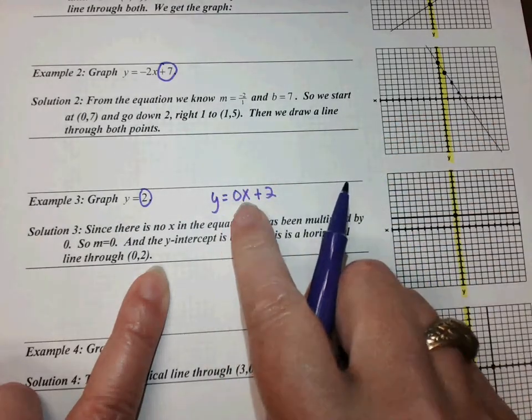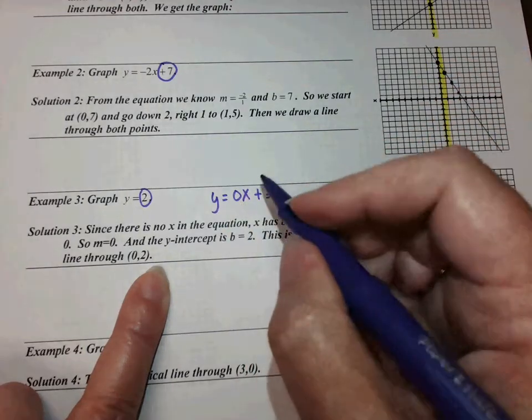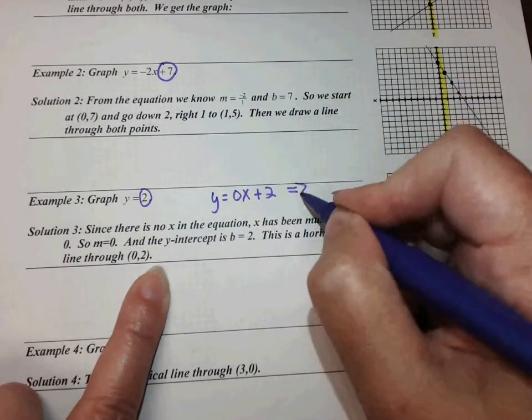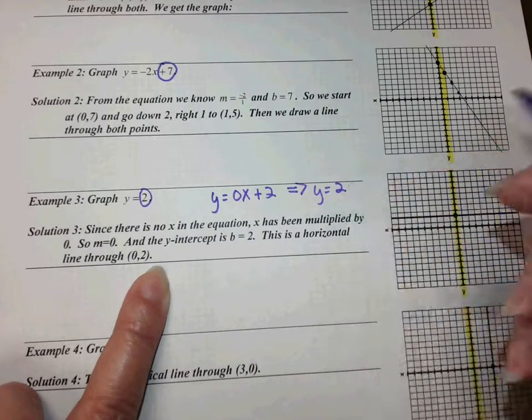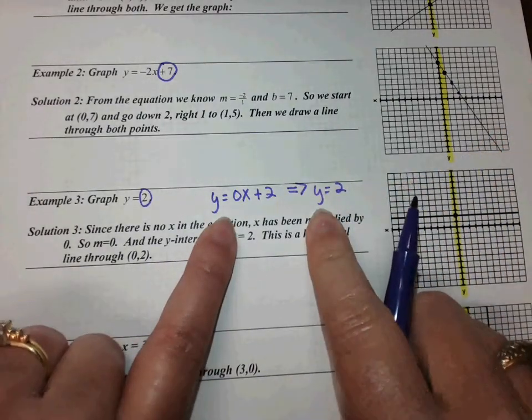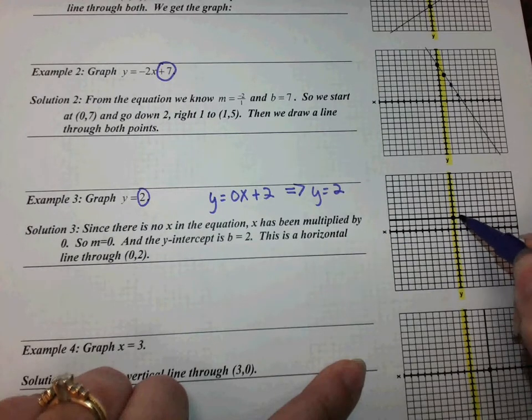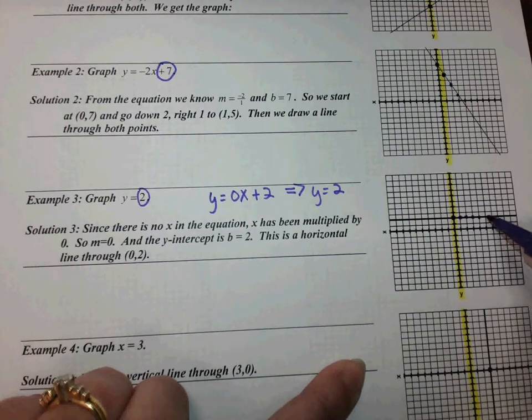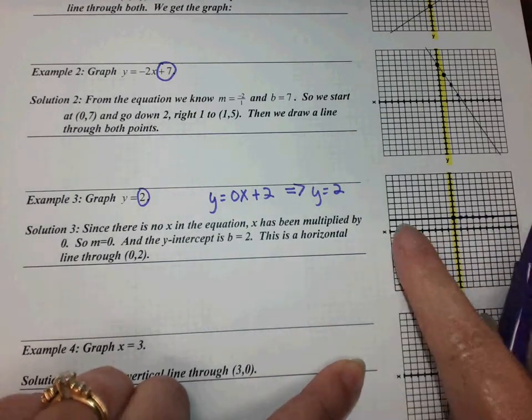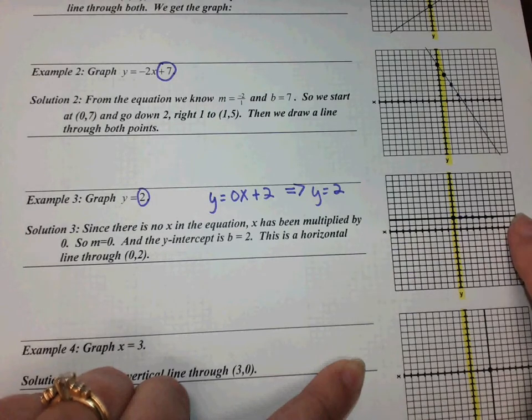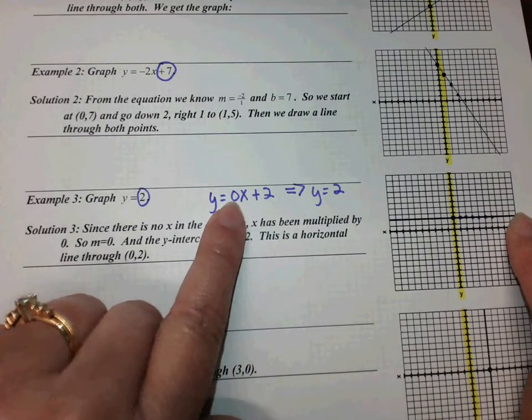But 0 times x is just 0. So that's where they get the y equals 2. So there's no rise here. If there's no rise, that means I don't go up. So it's all of these points along this horizontal line. Remember how we learned last week with Slope Guy that a horizontal line has 0 slope?